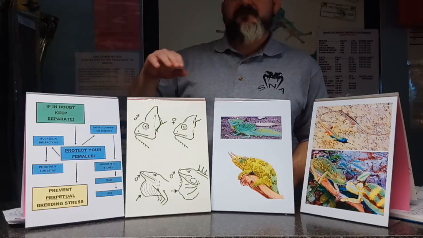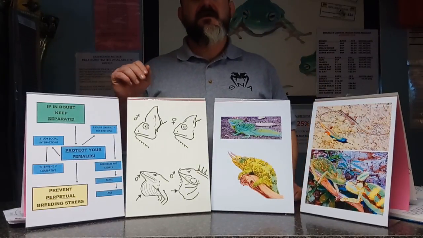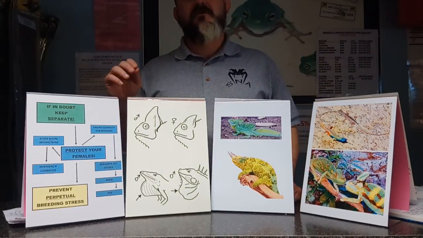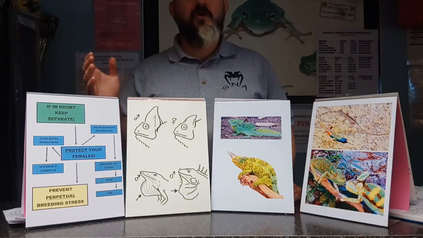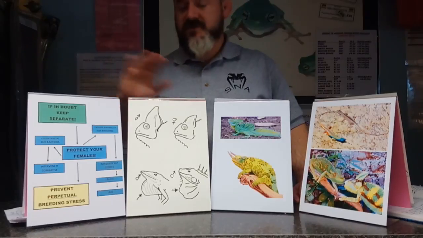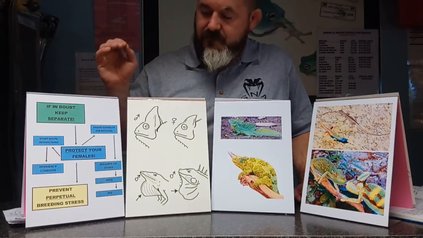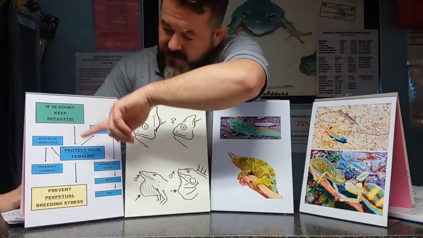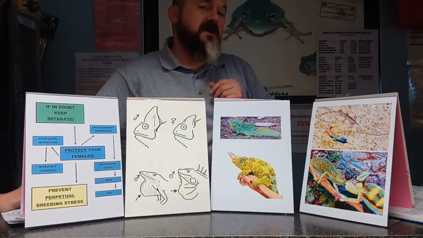Protect your females. The females are smaller in build, lesser in mass, not as robust, more easily prone to stress, whether that be social, environmental or breeding. They can succumb to it if we're not careful, and prevent perpetual breeding stress. So here we have, study your social interactions, intervene if it becomes combative.